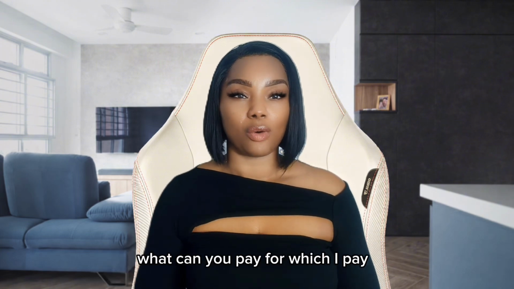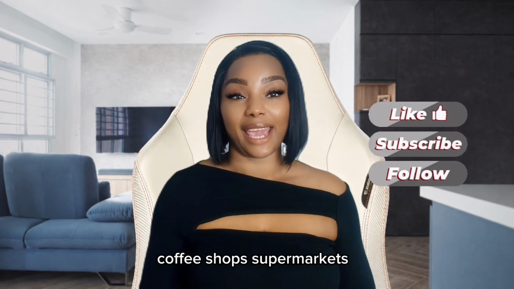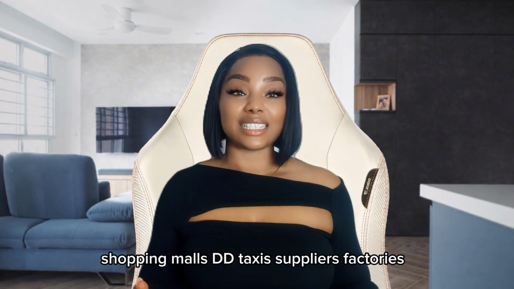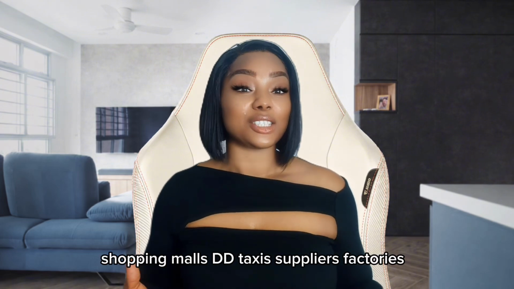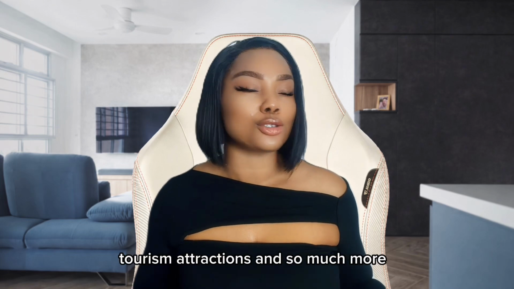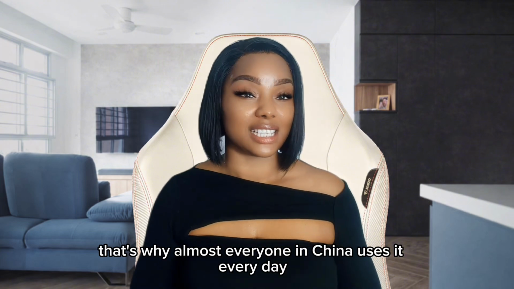What can you pay for? With WeChat Pay, you can pay for restaurants, coffee shops, supermarkets, street food, hotels, shopping malls, DiDi taxis, suppliers, factories, the Canton Fair, convenience stores, tourist attractions, and so much more. That's why almost everyone in China uses it every day.